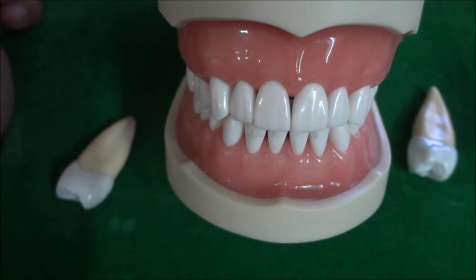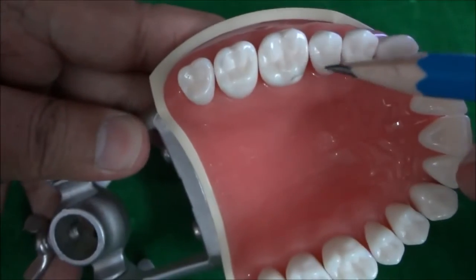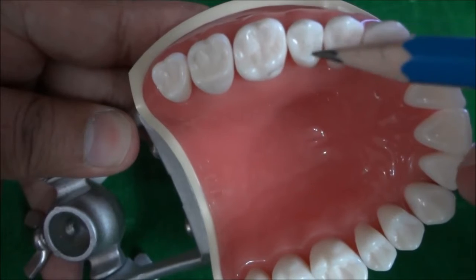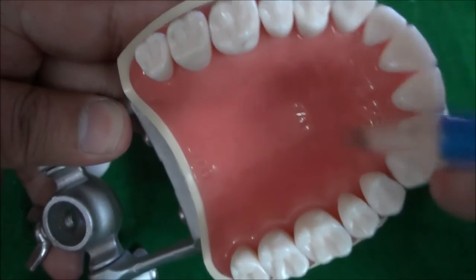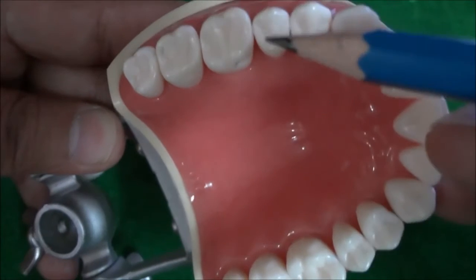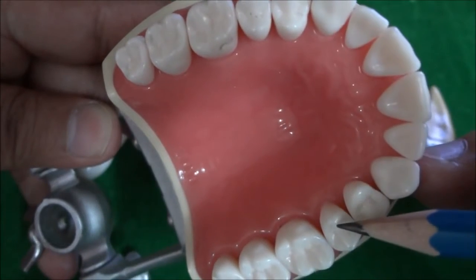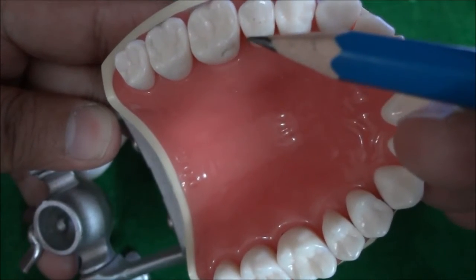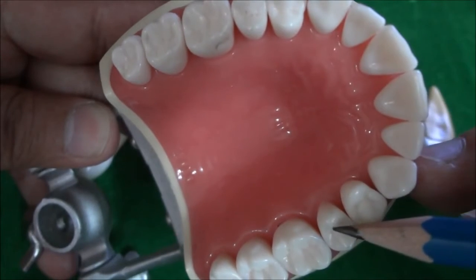Now, I'm going to explain the morphology of the maxillary second premolar. So these are the maxillary second premolars. This is the maxillary second premolar of the right side and this is of the left side. These teeth basically replace the maxillary deciduous second molars.